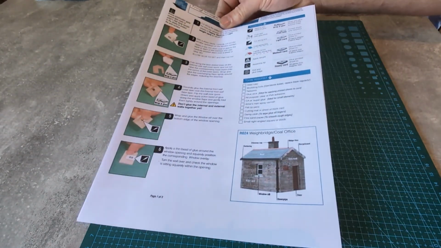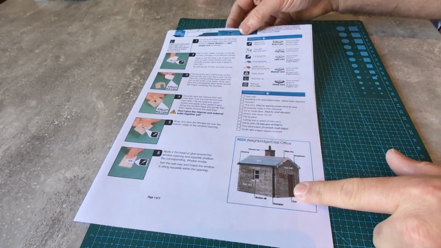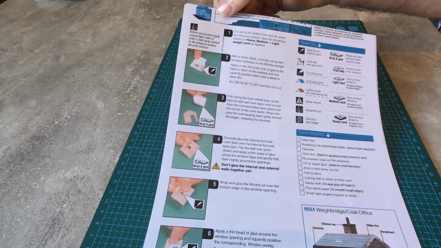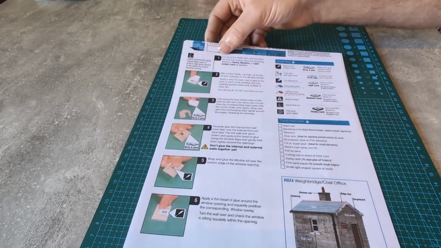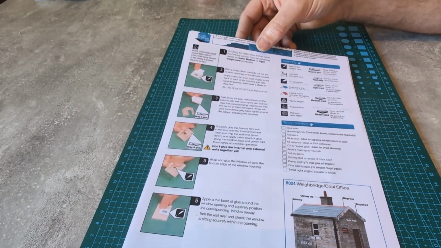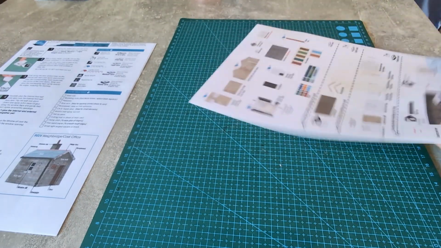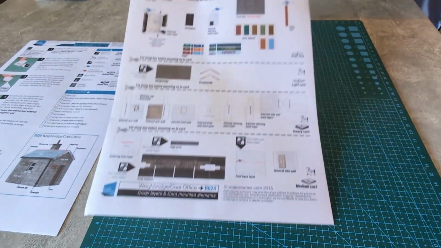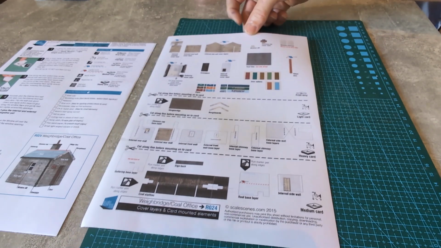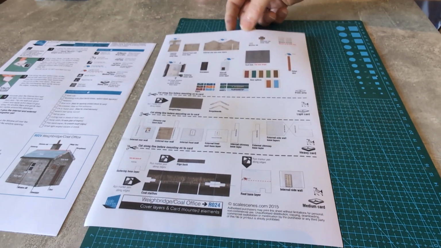So this is a Scalescenes free download, and it is a coal office. On there as well, on the component parts, there are some coal staves which I will be using and I will be needing. Now, as I've downloaded it, I can use it as many times as I want.